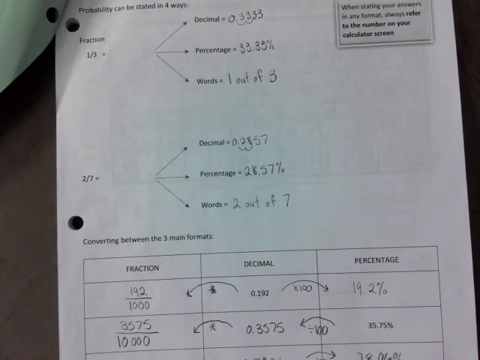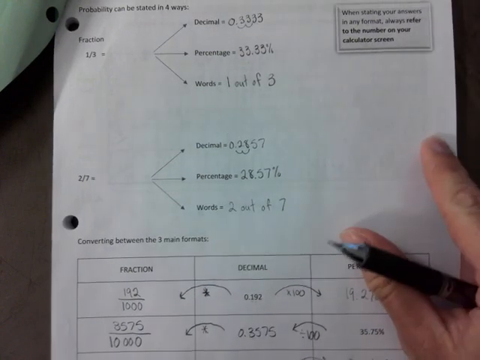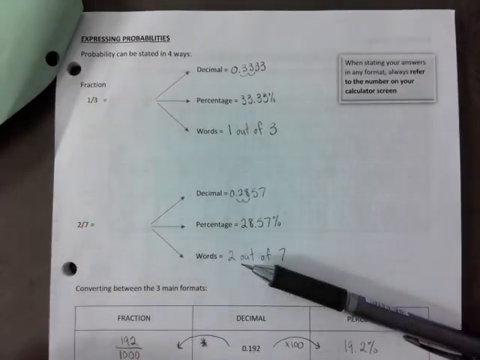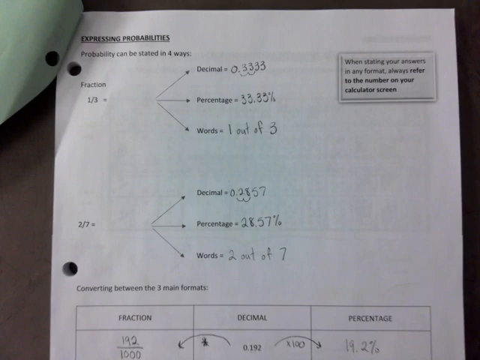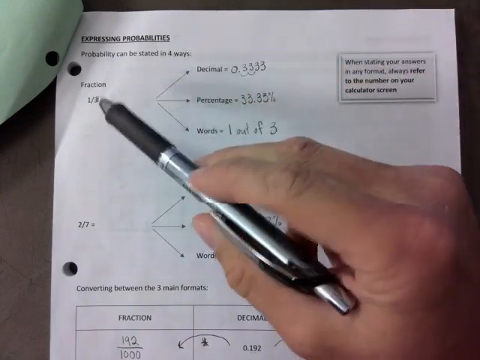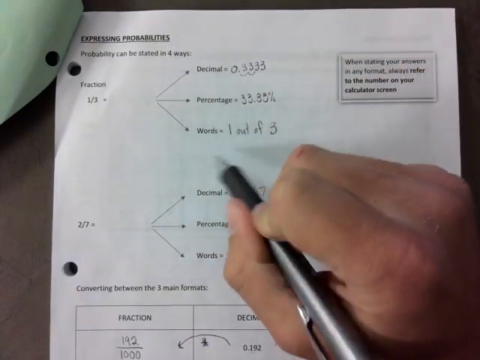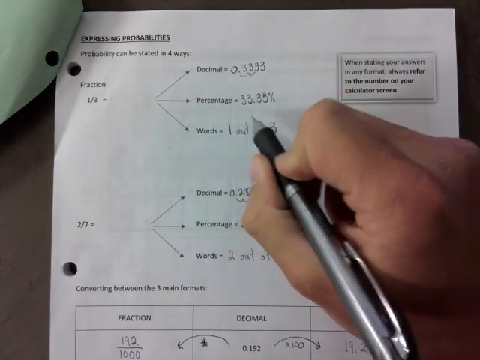Okay, so we started probability yesterday, and before we talked about what probability is, we started talking about different ways that we can express probability. We can express it in really three ways. We can also express it in words, like 1 out of 3.